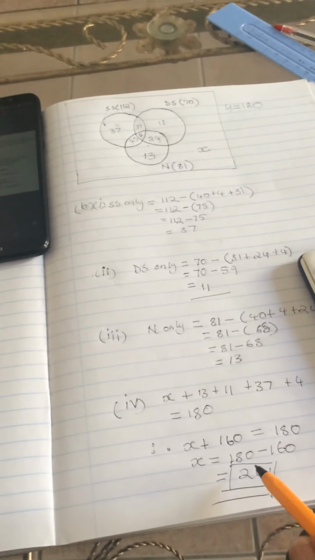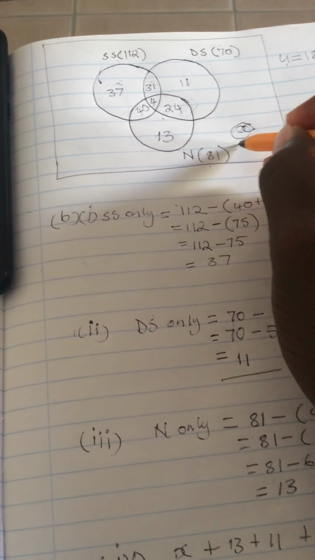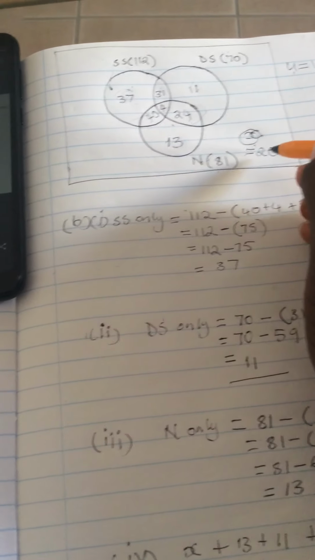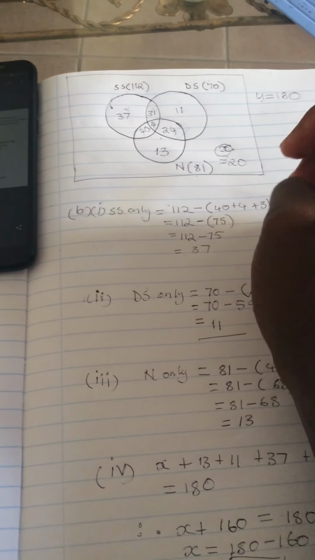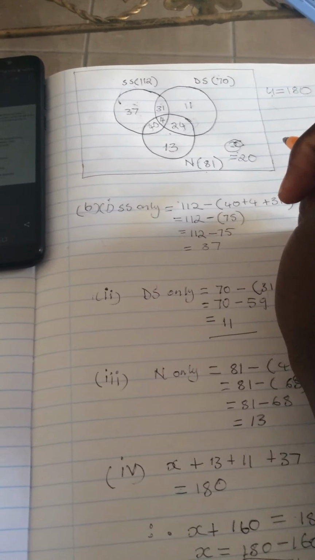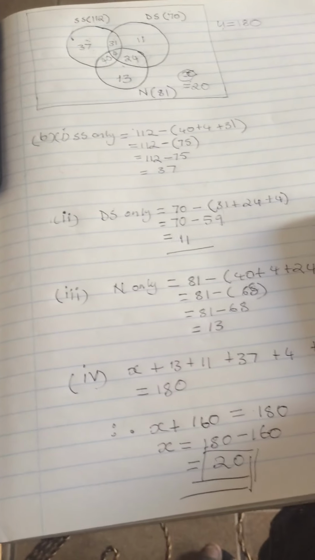So that X is equal to 20. Therefore, for you to get 180, you have to sum up all of these numbers.